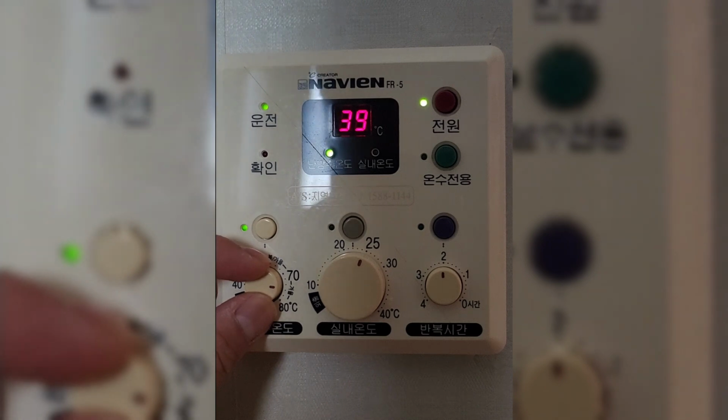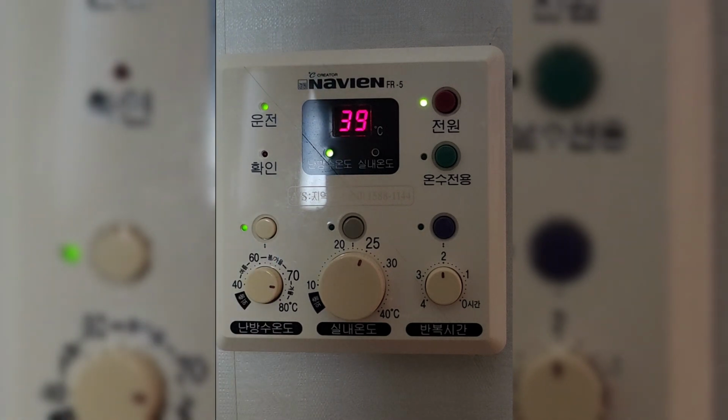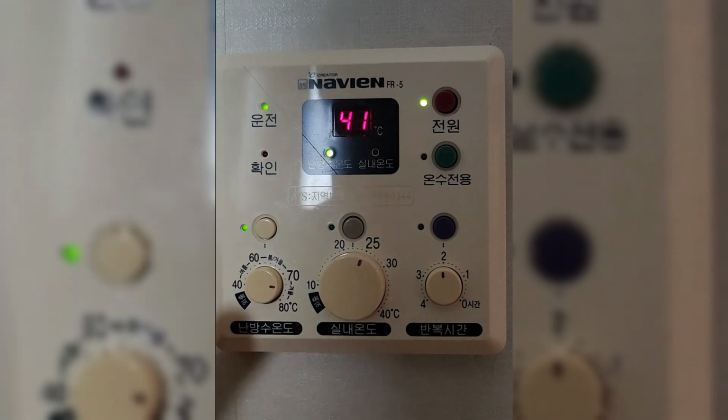I want it to be around 75 degrees. And I can't really tell you what that feels like. You're going to have to experiment with it and see what feels comfortable for your feet as you're walking throughout the house, okay?